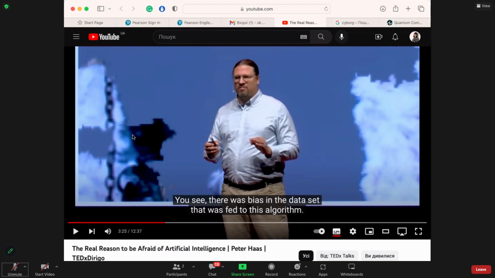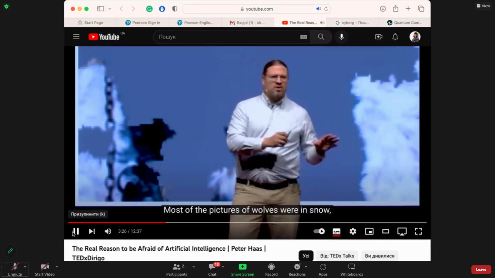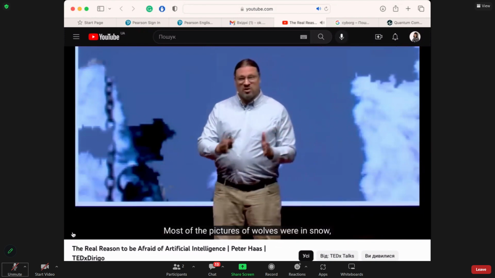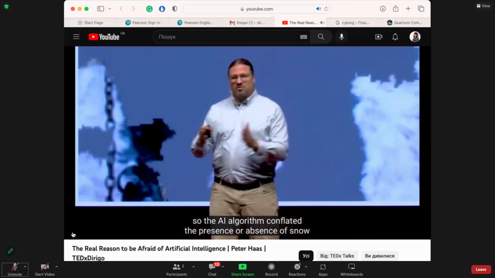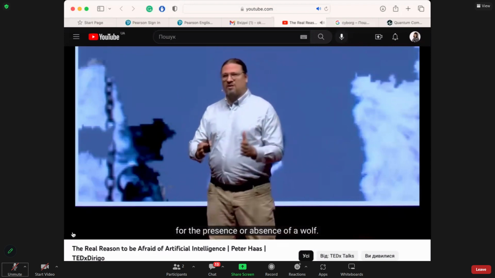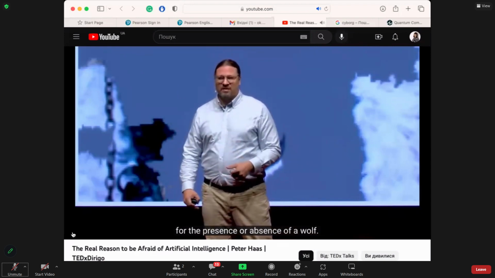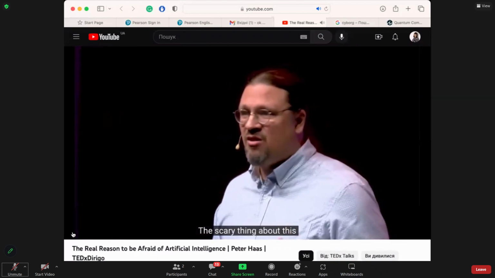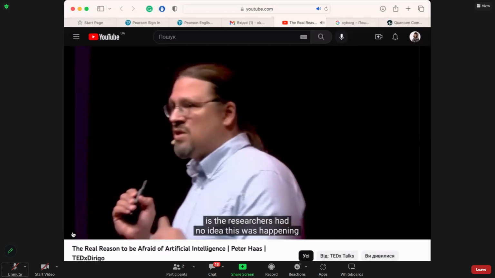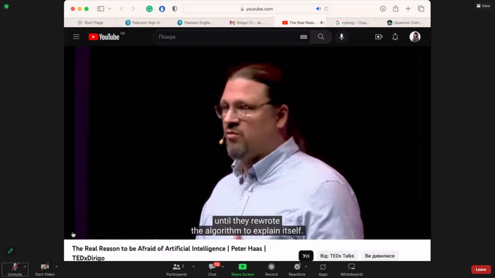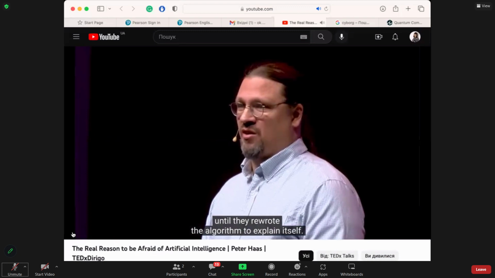In the forest and snowy day. And that is why this algorithm identified the dog as a wolf. Most of the pictures of wolves were in snow. So the AI algorithm conflated the presence or absence of snow for the presence or absence of a wolf. The scary thing about this is the researchers had no idea this was happening until they rewrote the algorithm to explain itself.